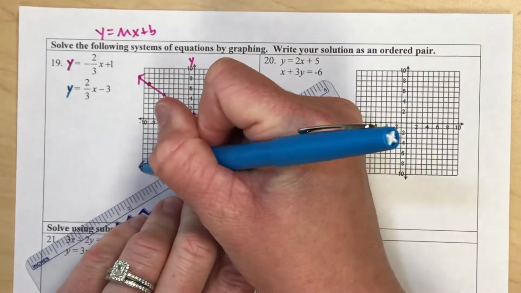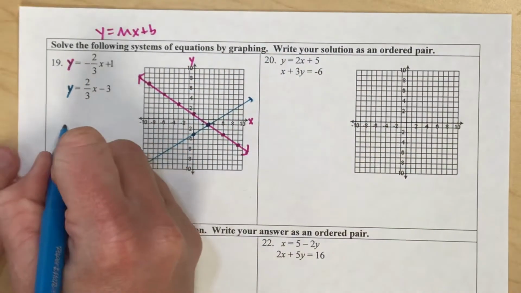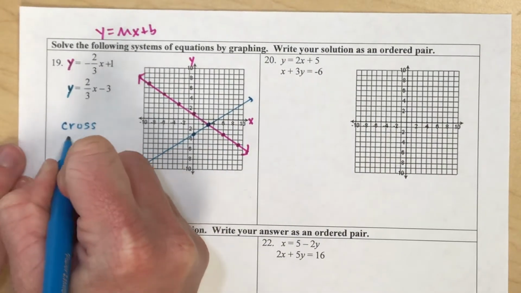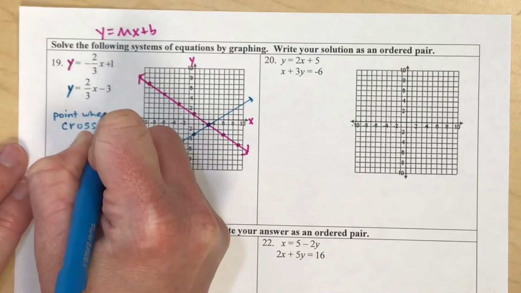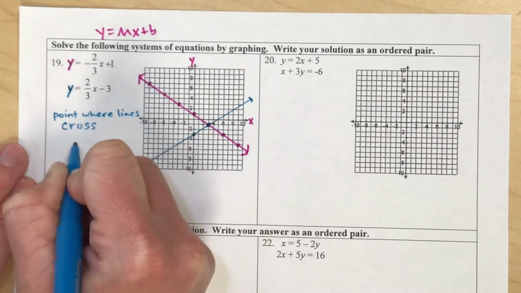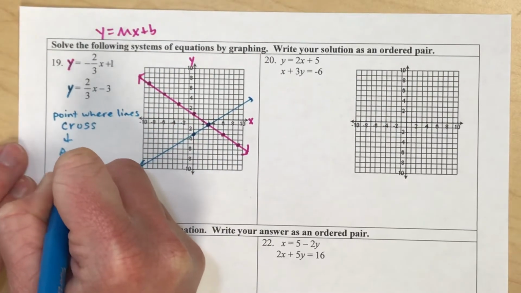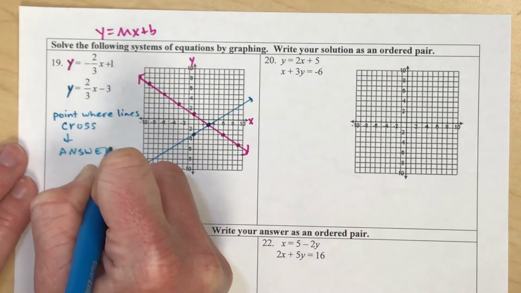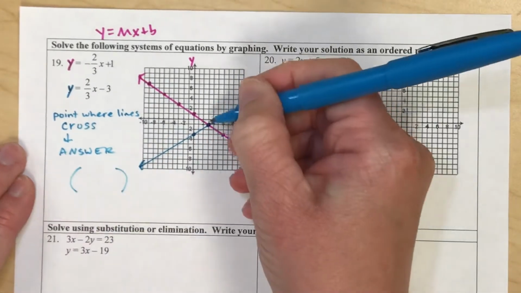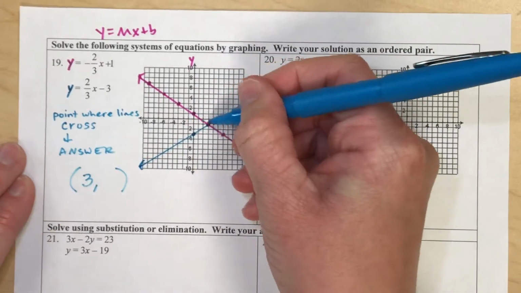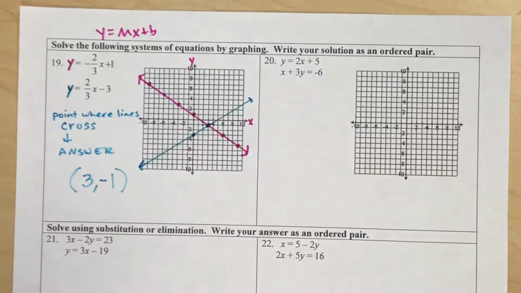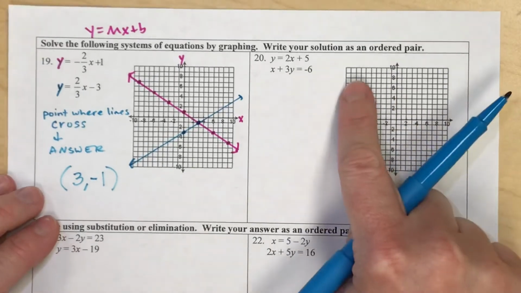But since I'm only looking for really the point where they cross, so the point where lines cross, this is your answer. And that point we're going to label, looks like it's in between 2 and 4, so a 3 for the x. It's down 1, so -1 here. All right, now the next one.